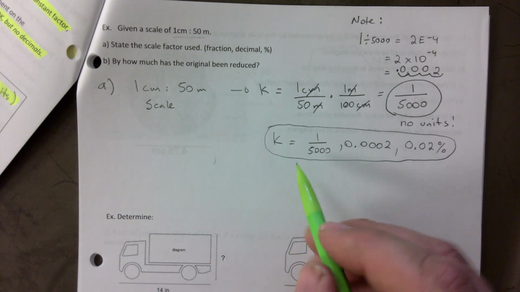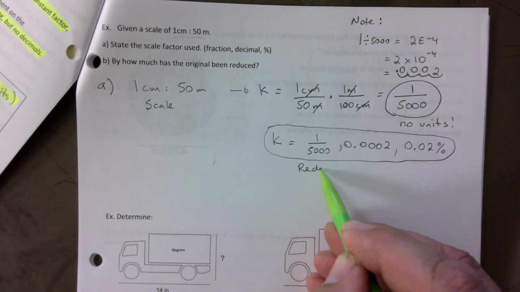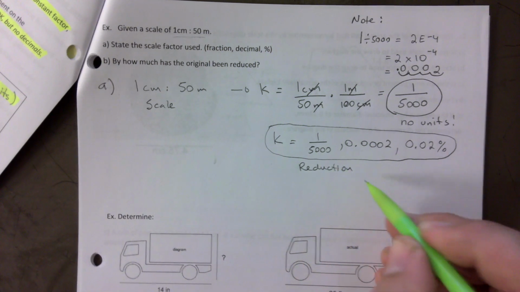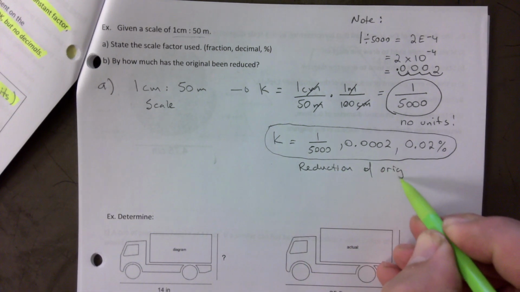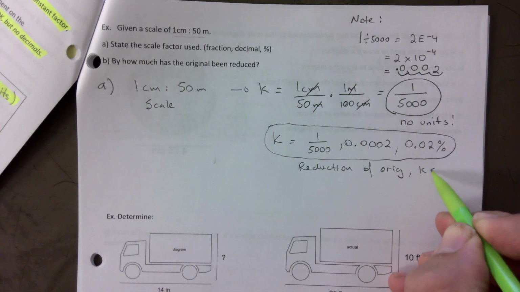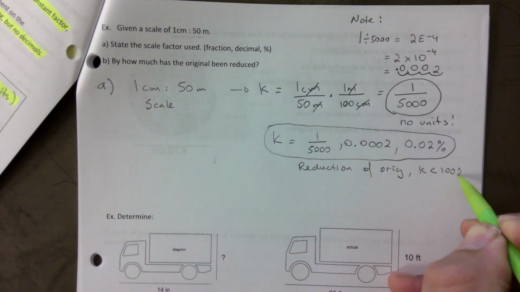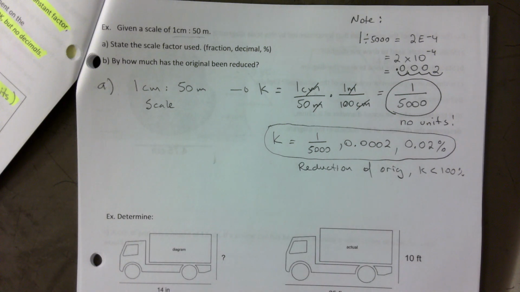Okay? This is a reduction of original. Why is that? K is less than 100%. Way less. It's actually super small.